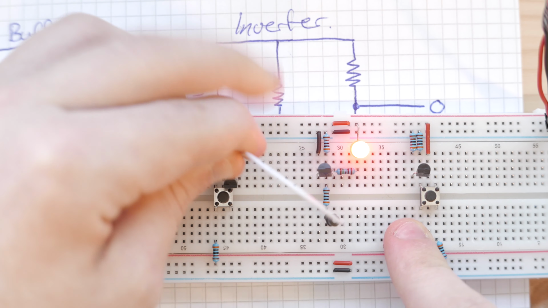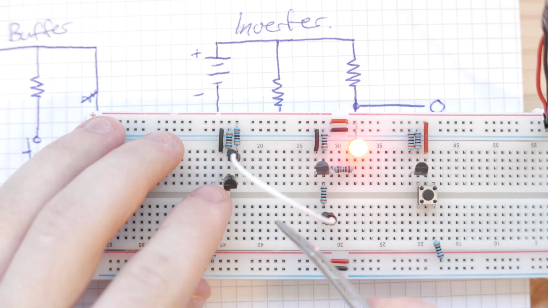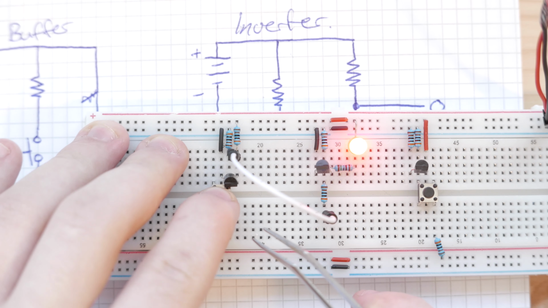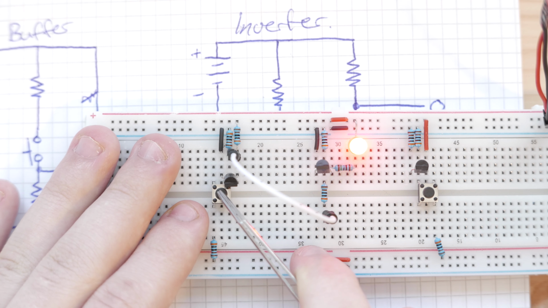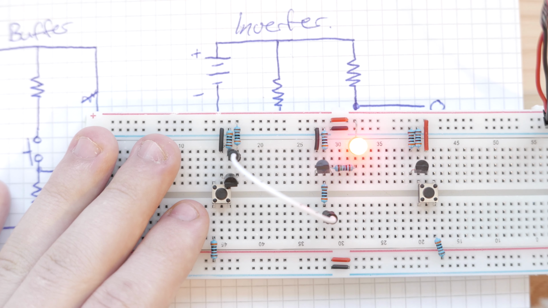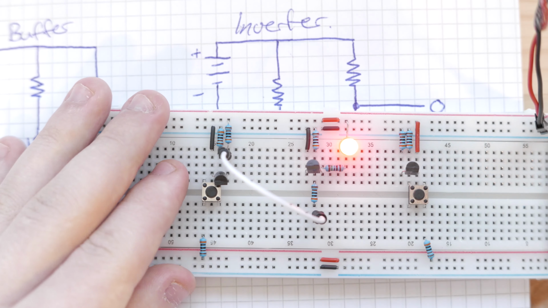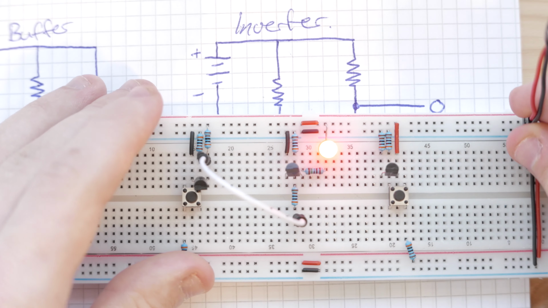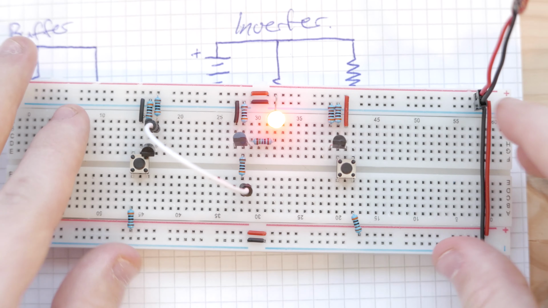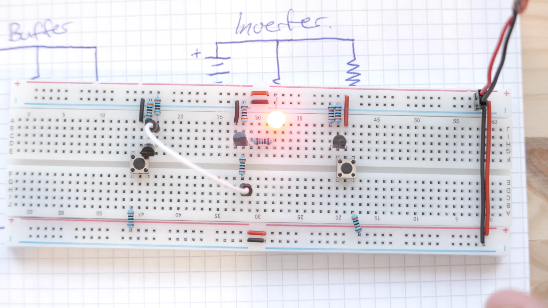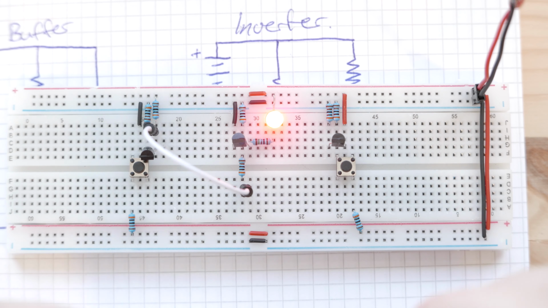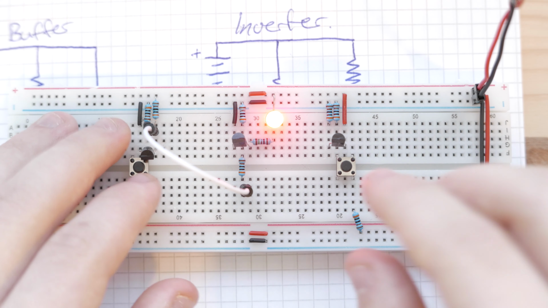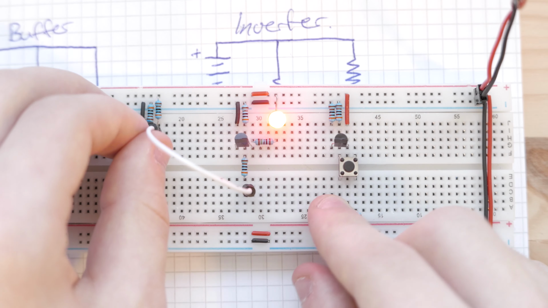Now, if we just plug this in, you'll see that the LED just turns on, and when I click this switch, and you'll just have to believe that I'm actually clicking the switch, the LED turns off. Great. Now, that's pretty much all for this video. That's just how to show you how a transistor works. But in the next video, I'll probably go through a few logic gates, how you do logic with these.